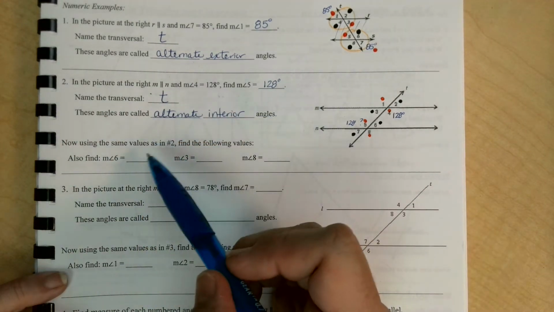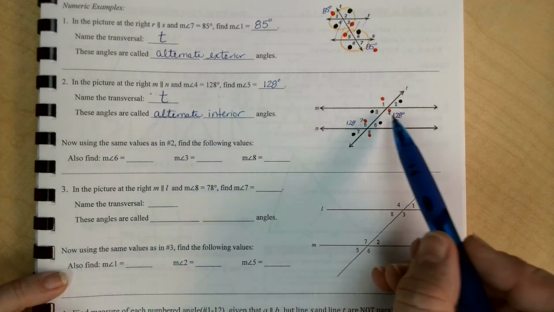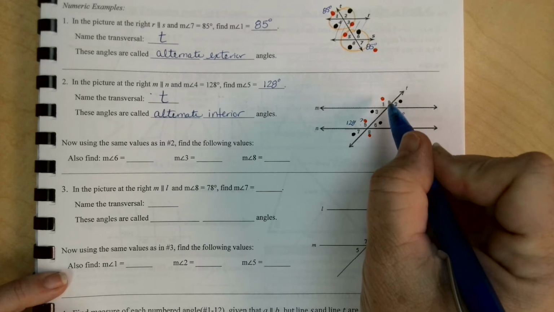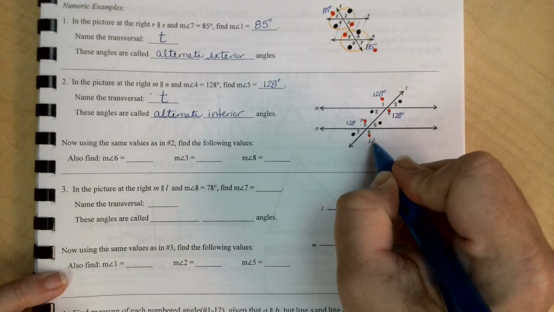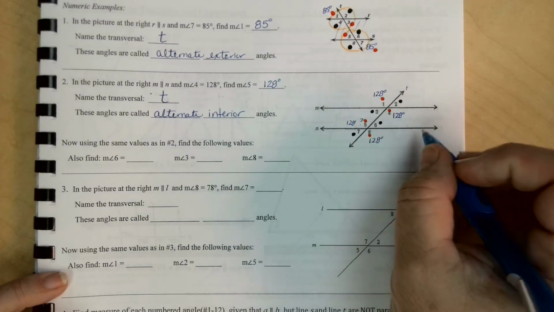Now, it says using that same value, knowing that angle 5 and angle 4 are both 128 degrees, what are these other angle measurements? Well, all the ones that are red are going to be 128 degrees. But how are we going to find all those black checkers? The black checkers are supplementary.